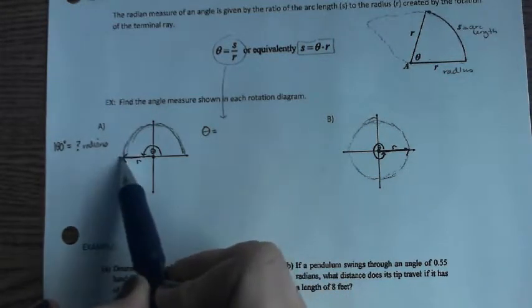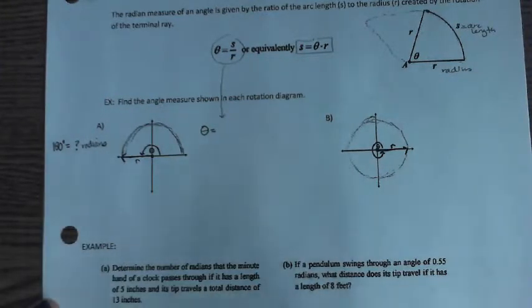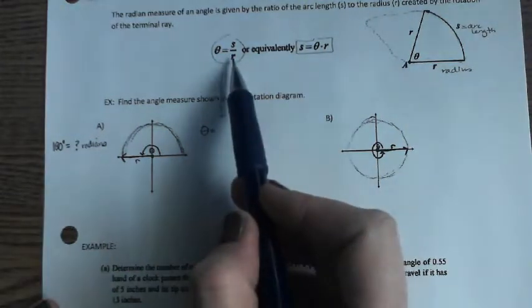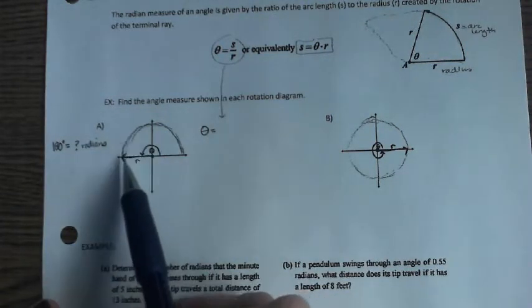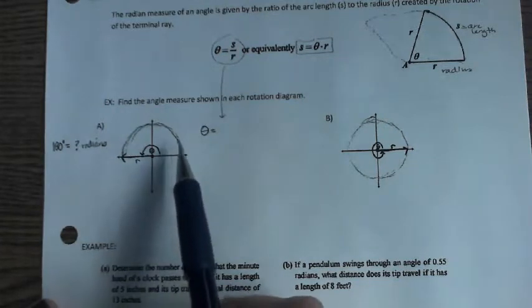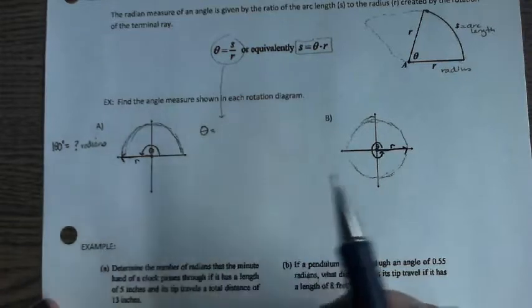The circumference. But this is only half of the circumference, right? Do you guys know the circumference formula? Pi d or 2 pi r. And we'll use 2 pi r because we have r's happening here. So your arc length of a full circumference would be 2 pi r, but this is only half a circle, right? So that would just be 1 pi r.